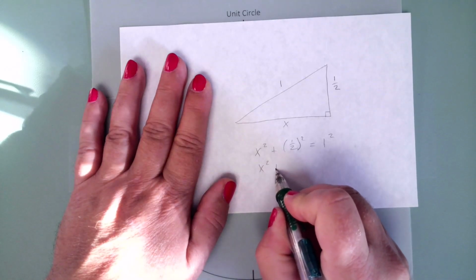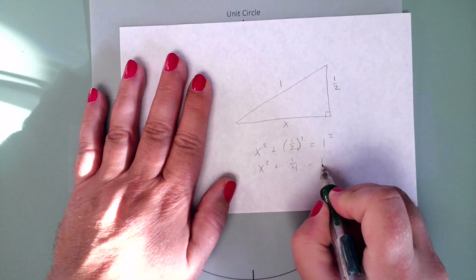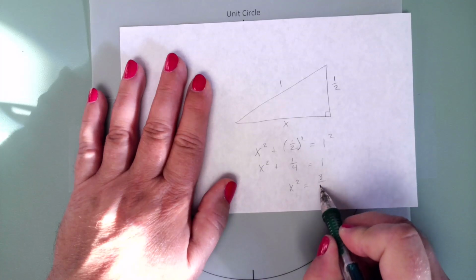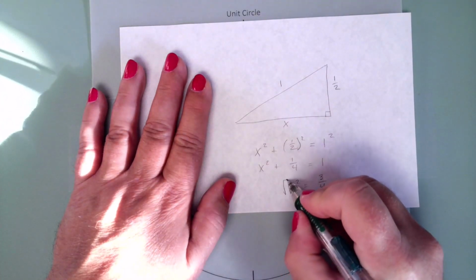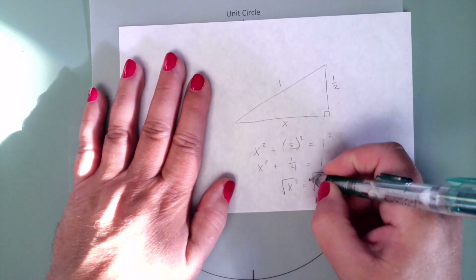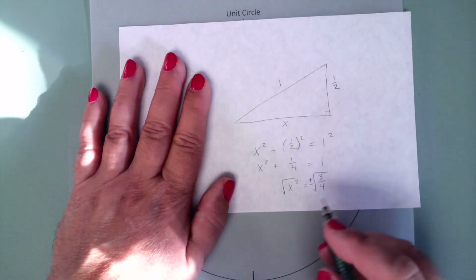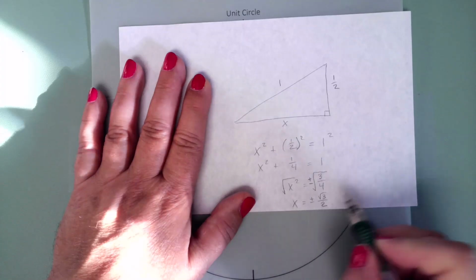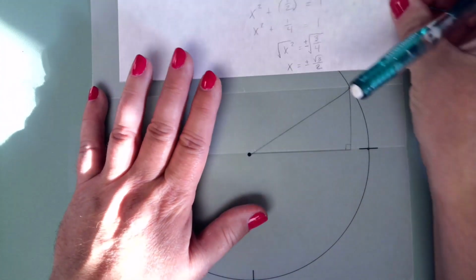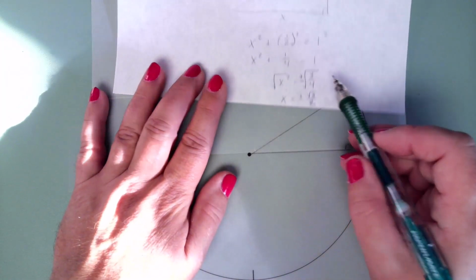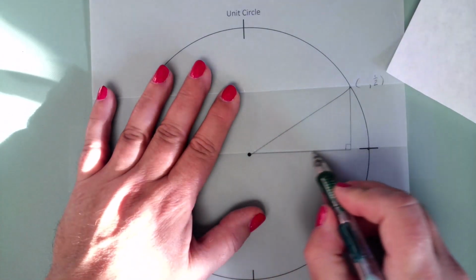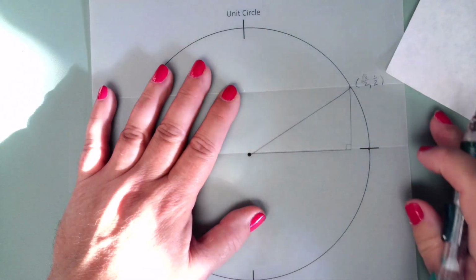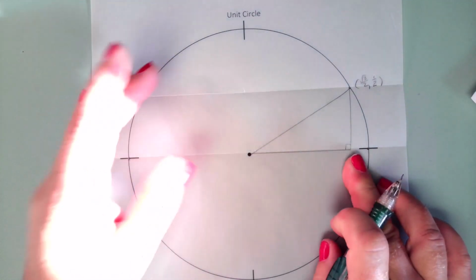Solving that, I get x squared plus 1/4 equals 1, and then x squared is equal to 3/4. I take the square root. Remember, if you put the square root on there, you have to put plus or minus. We get x equals plus or minus the square root of 3 over 2. If x is the square root of 3 over 2, that means this distance here is square root 3 over 2, and of course it's the positive one because we went to the right.